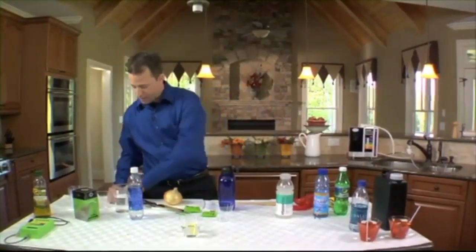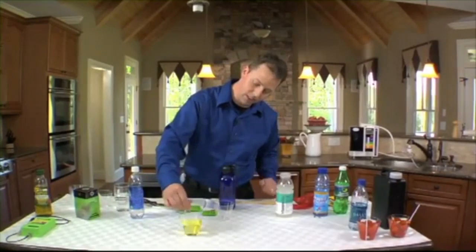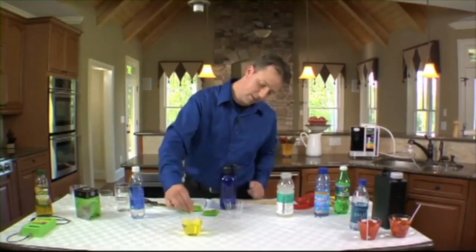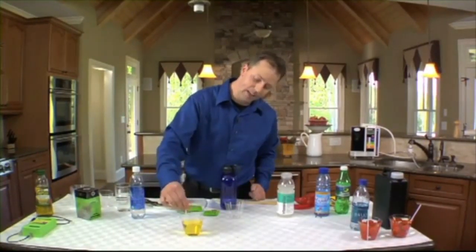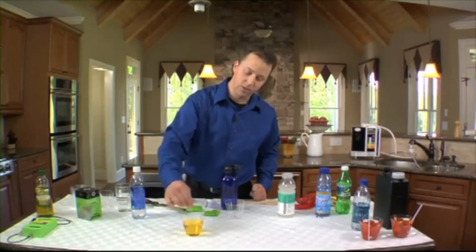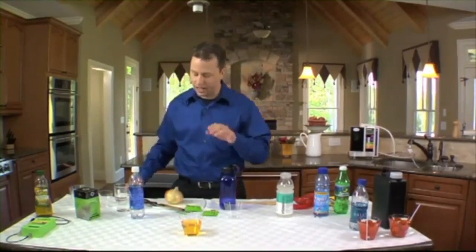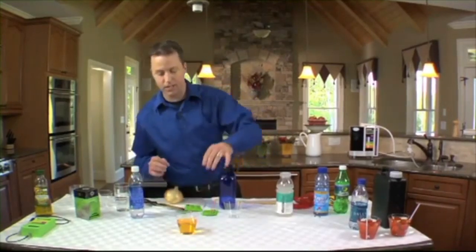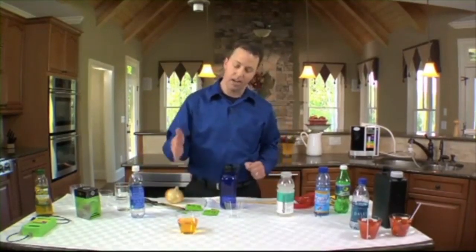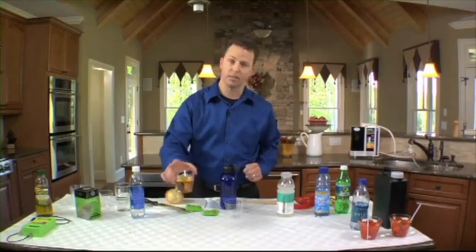We'll put 4 drops there. We'll go ahead and stir this up. And that yellow color, you can see, is a ton of chlorine. That is a lot of chlorine. And of course that chlorine's put in there, I guess, to protect us. But I certainly don't want to put this chlorine into my body.